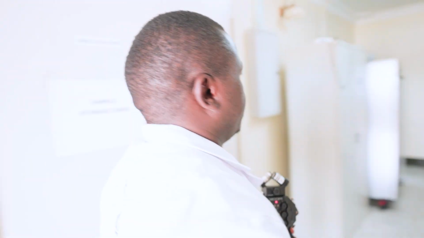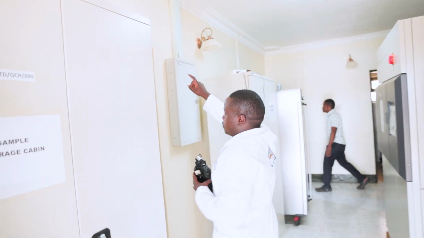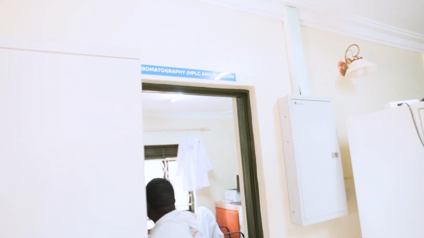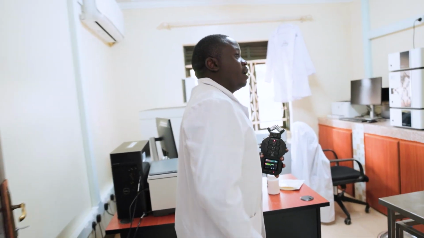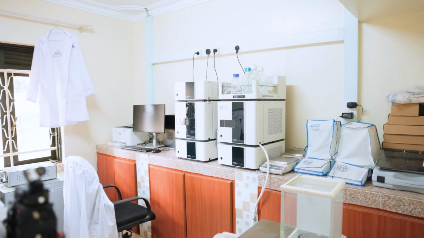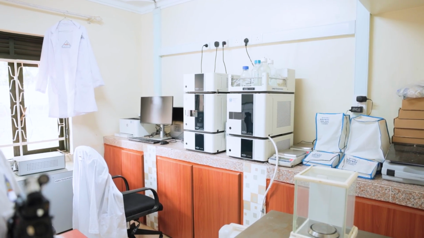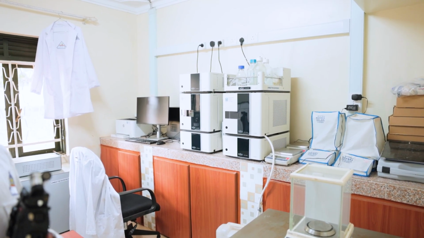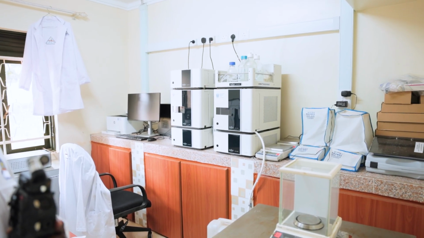This is our general, the open area. And then we have our chromatography room, this one. We have the HPLC. We use this one so much in the analysis of aflatoxins. We are having some challenges with aflatoxin, but this is the one we use to handle aflatoxin analysis.